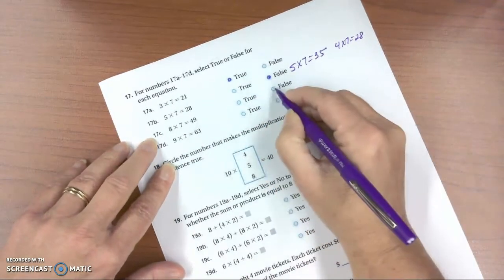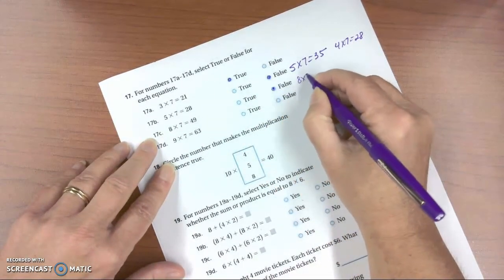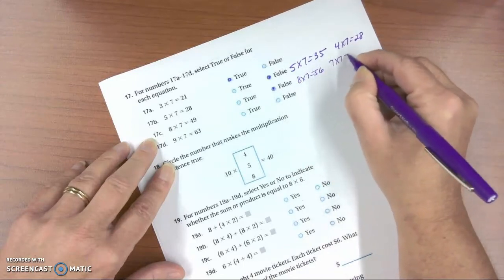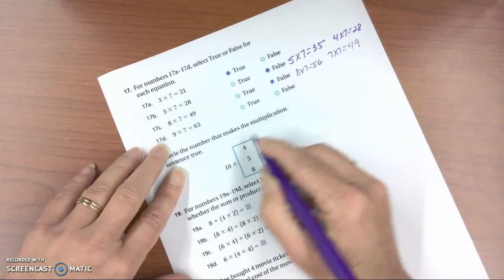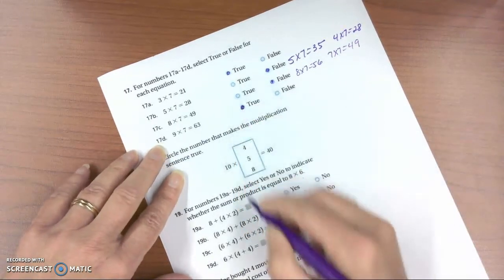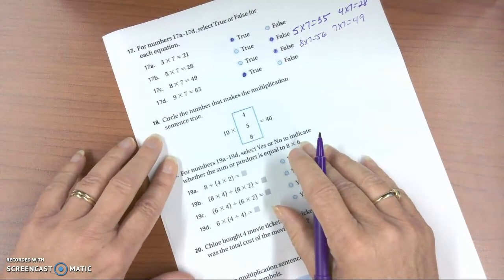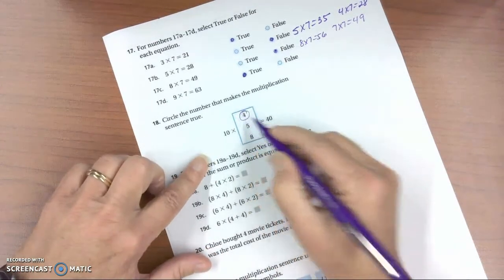8 times 7 is 49 is false. 8 times 7 equals 56. 7 times 7 equals 49. 9 times 7 is 63 is true. Consider the number that makes the multiplication sentence true. 10 times 4 is 40.